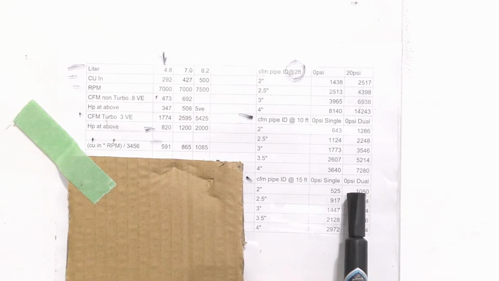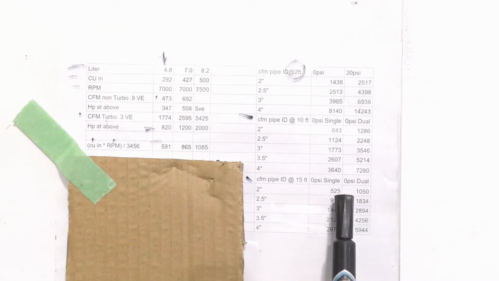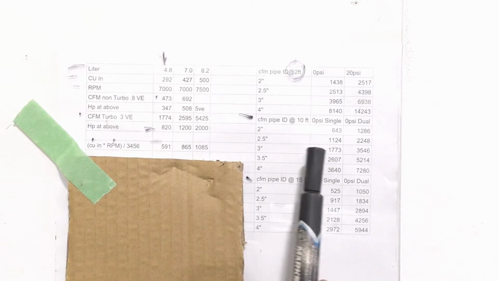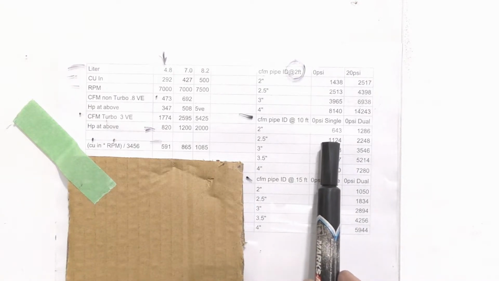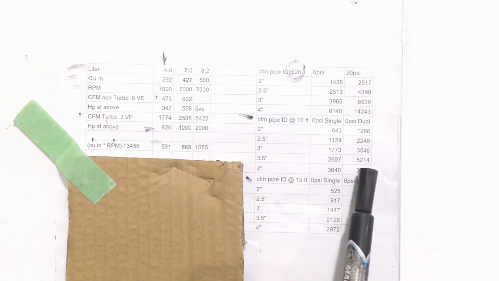Now if you have a longer vehicle and you're at this 15 foot, now you're kind of dropping even further. So that's where people start bumping up to the 2.5 inch. You can see just how astronomical the flow starts getting.